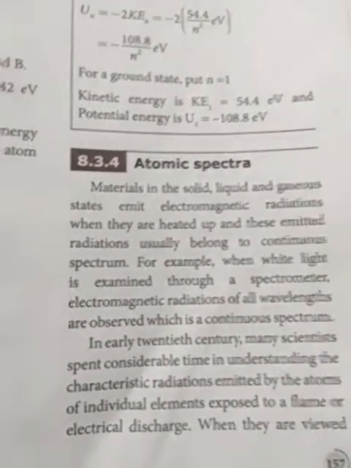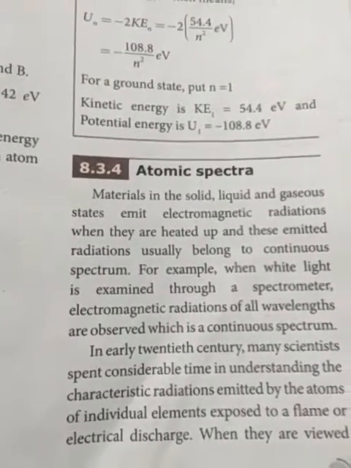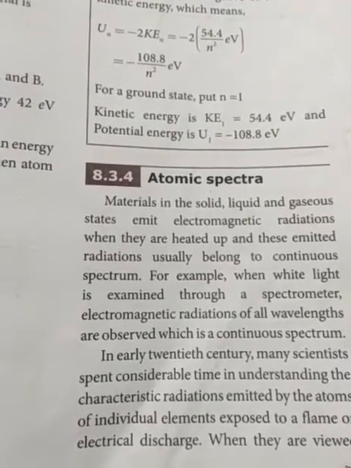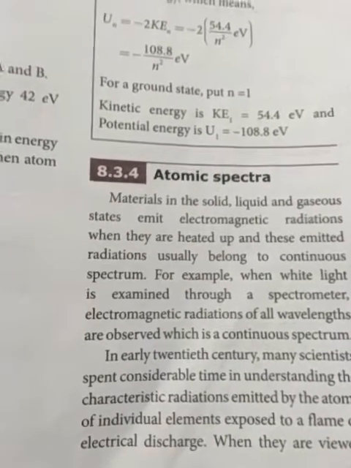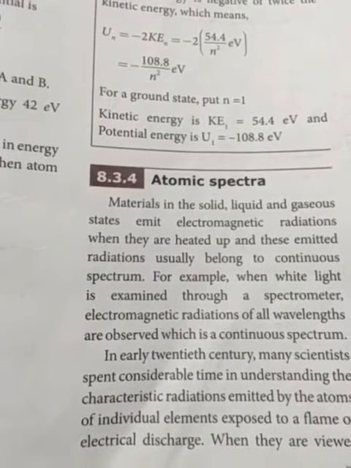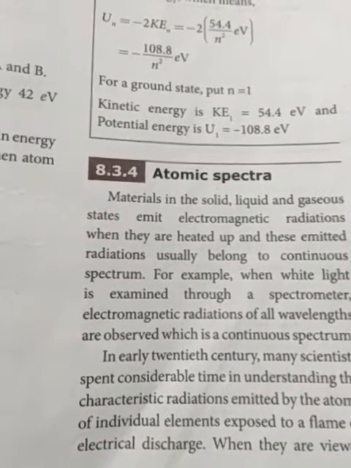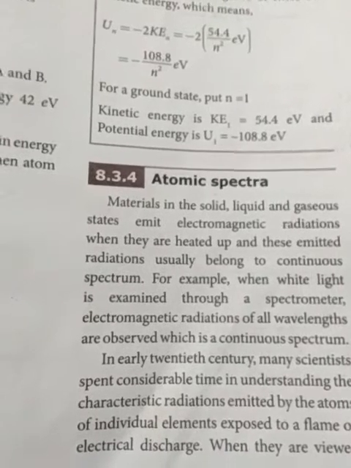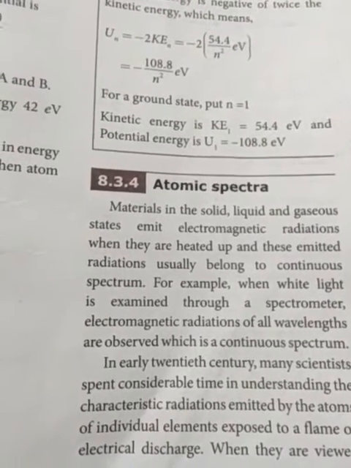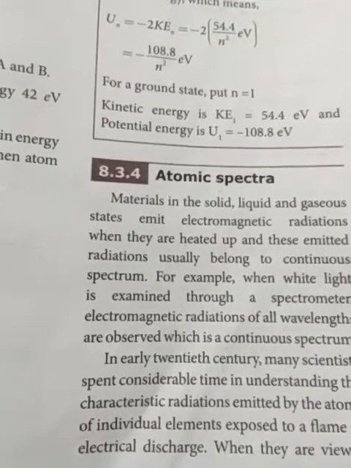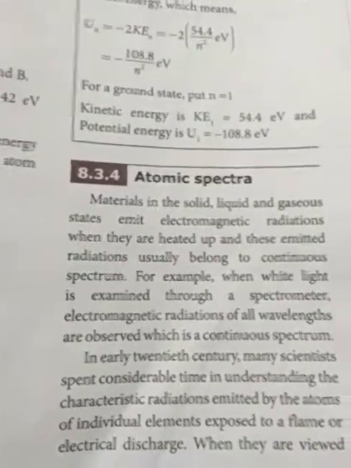So some of the white light passes through the prism. The prism, what happens? White light is passing through the prism. At that time what happened? Electromagnetic radiation is emitted. Those electromagnetic waves produce a spectrum, that is, colored rays. Okay, so that is what we are discussing here.